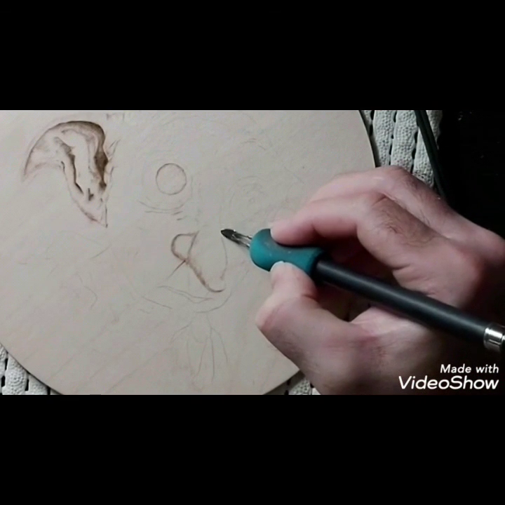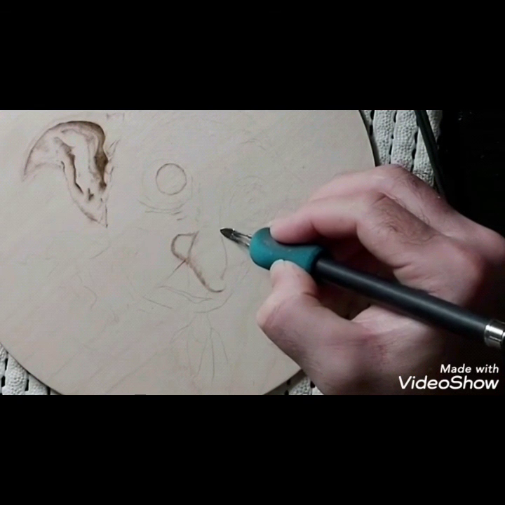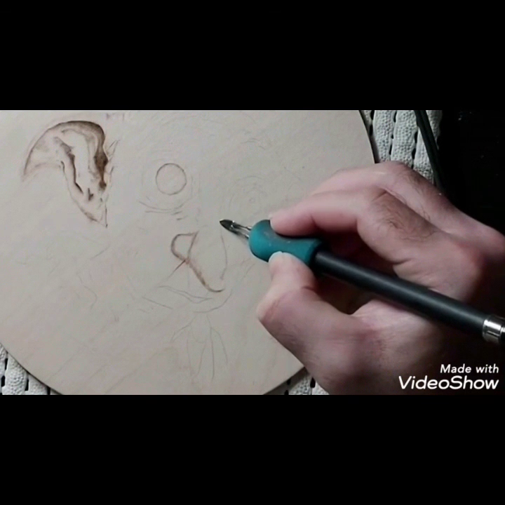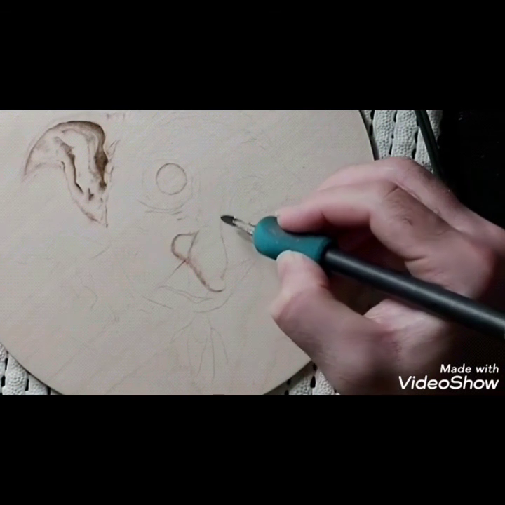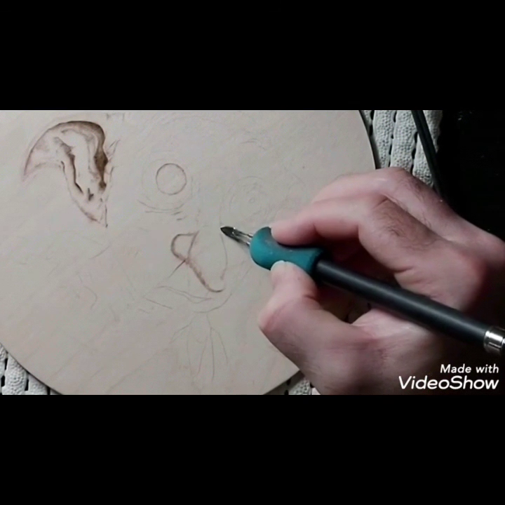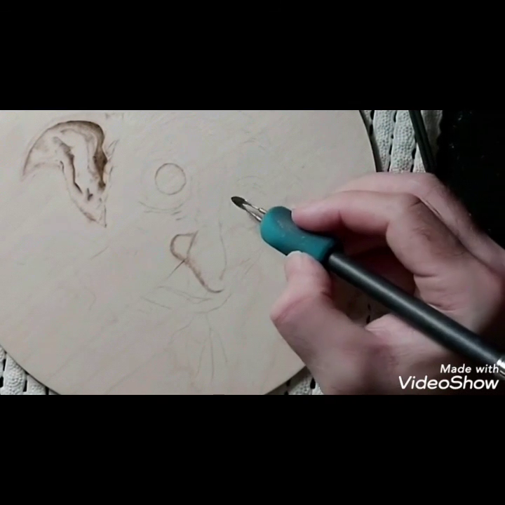Likewise on the other side here. We start coming to the shadow around his other eye.